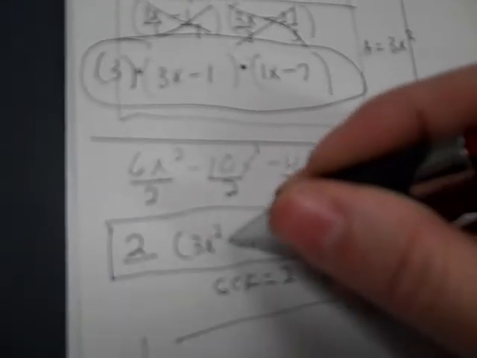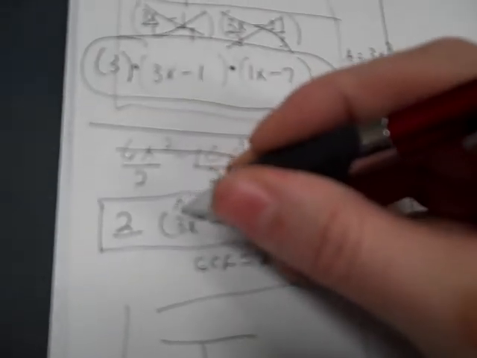Then I take -10 divided by 2, -5, so I put a 5 down with a minus sign. And that x stays to the first. Then I take -4 divided by 2, and that's -2, so I put a 2 and then a minus in front of it because it was negative. Now we have to cross this out because I don't want to confuse myself.